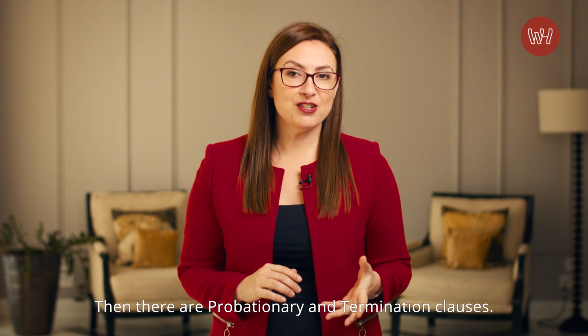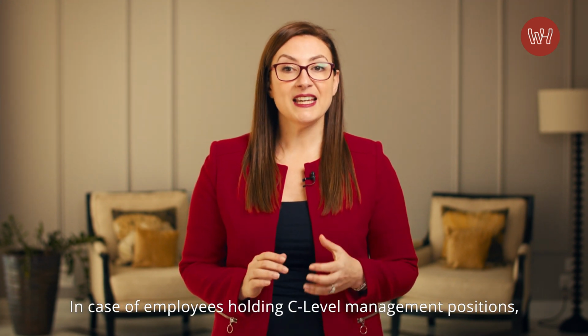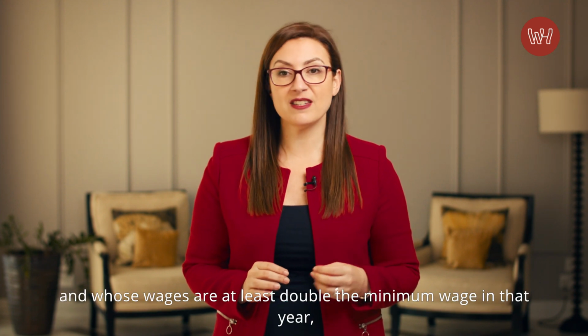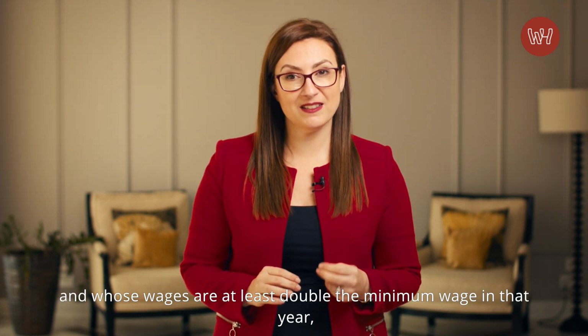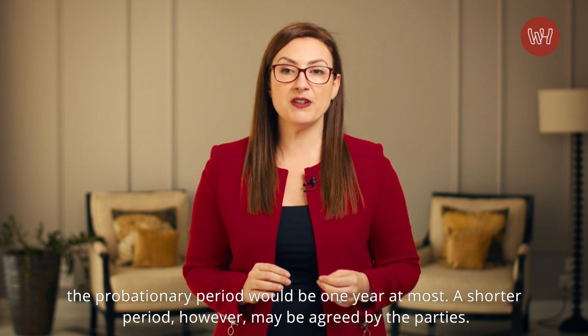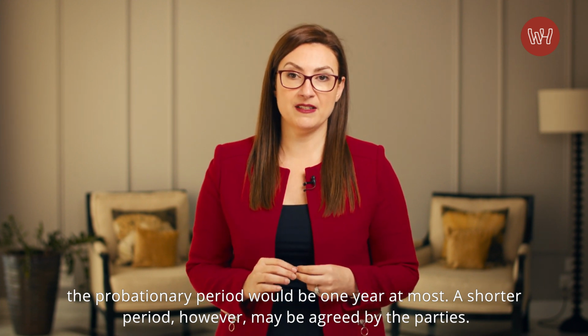Then there are probationary and termination clauses. In case of employees holding C-level management positions and whose wages are at least double the minimum wage in that year, the probationary period would be 1 year at most. A shorter period, however, may be agreed by the parties.